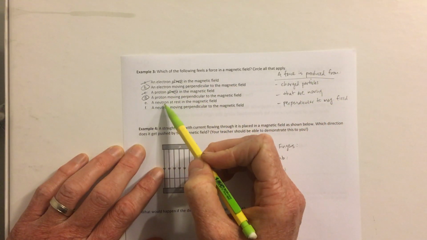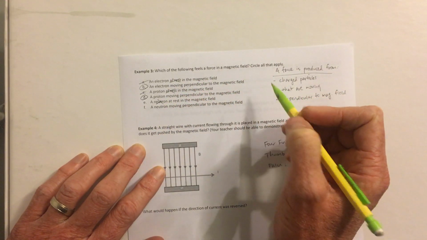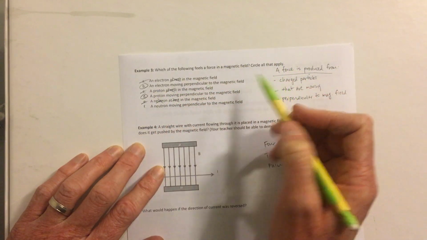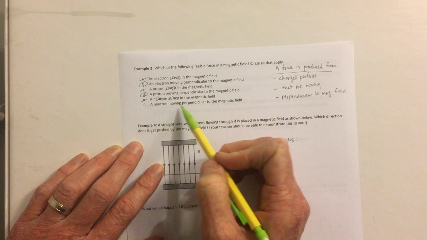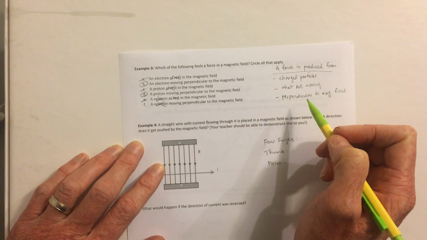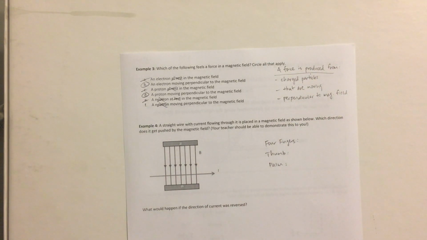Letter E, a neutron. A neutron is not charged, so that's not going to generate a force. And it's also at rest, so that doesn't help either. And then F, a neutron moving perpendicular to the magnetic field. Again, it's not charged, so it's not going to work. B and D are the only right answers on that one.